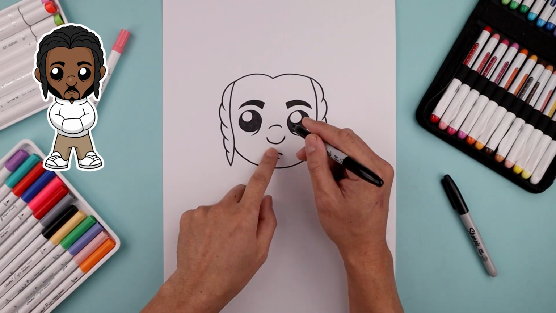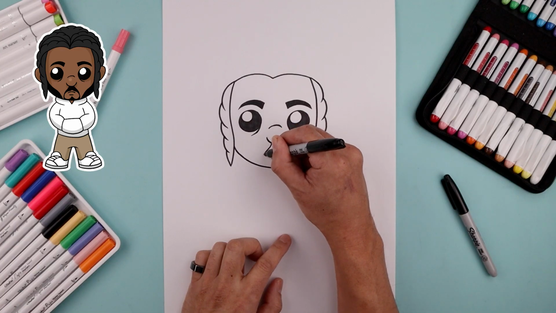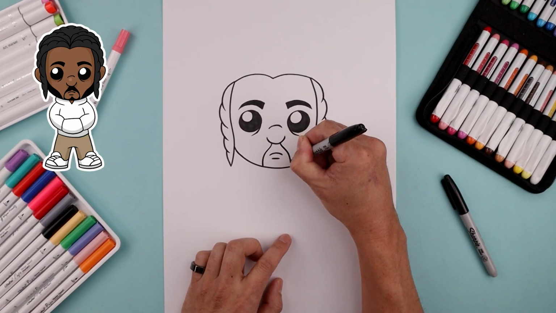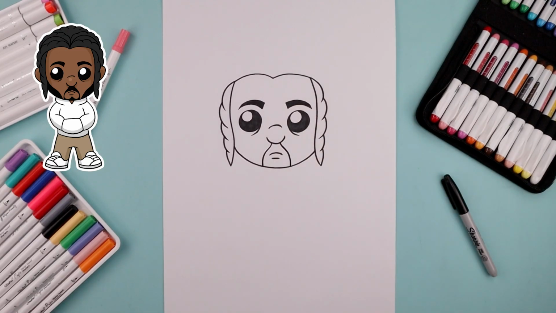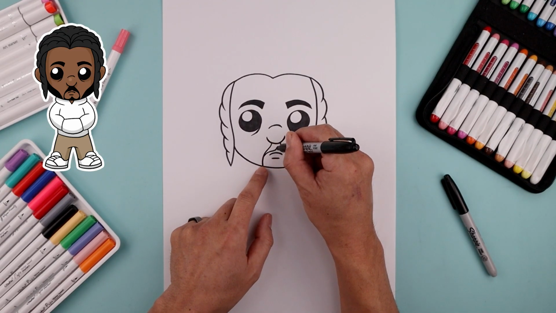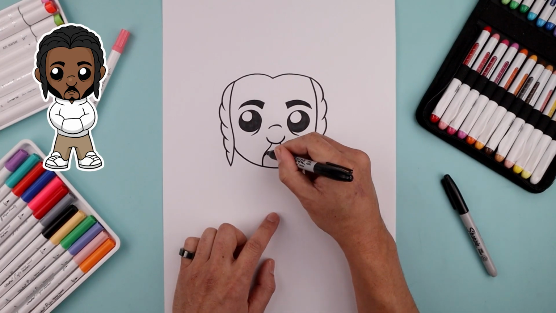Now let's tuck the mustache in underneath the nose. Leave a small gap in the center, go left side. Bend this down and out, and then come straight down. Go to the right and do the same thing. Now along the outside, bend this up over the mouth, up in the middle, down, and then out. And we'll fill the mustache in black.